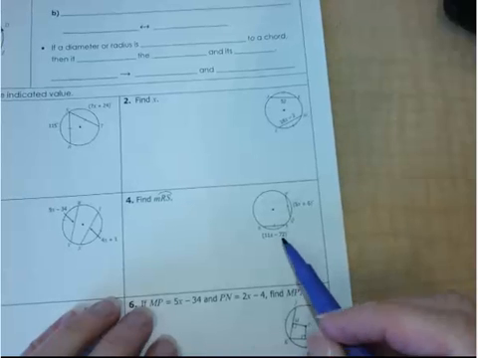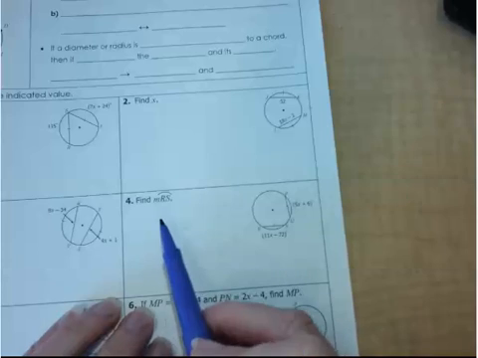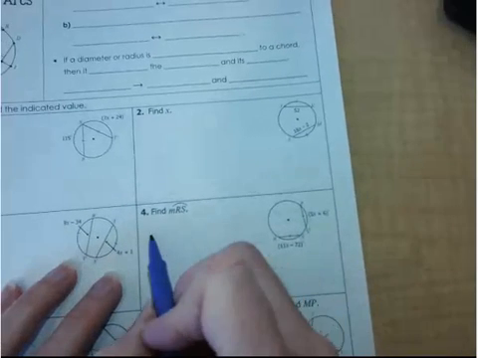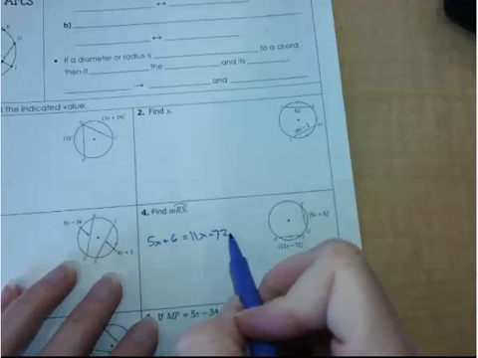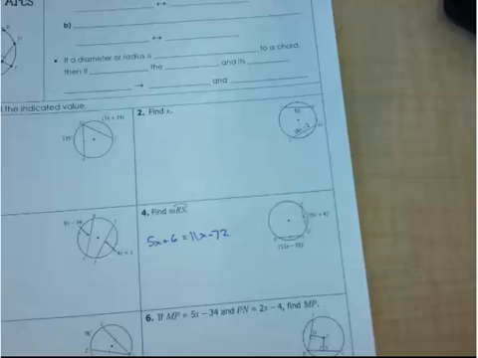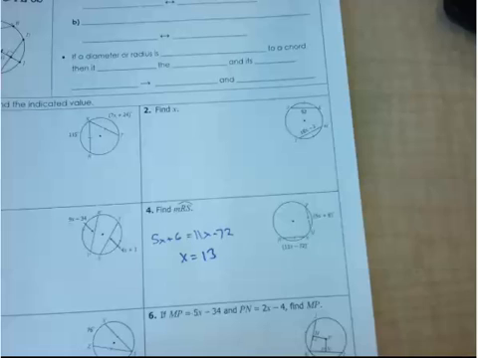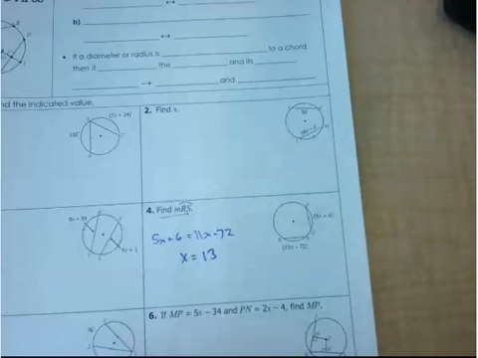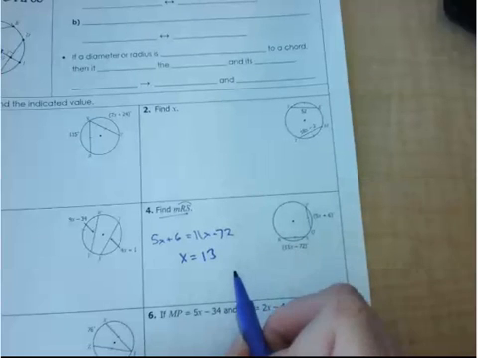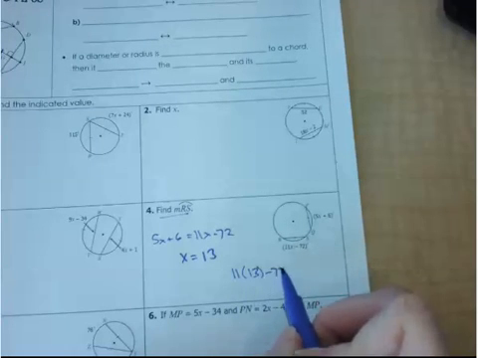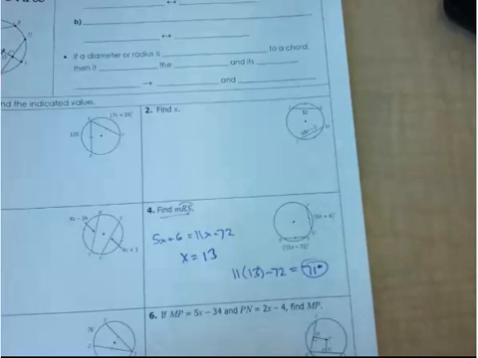Okay, looking at number 4 here, they tell us that our chords are congruent, so then we know our arcs are congruent. We are going to set our two expressions equal to each other, so we would take 5x plus 6 is equal to 11x minus 72. You're going to solve for x on that. Once you figure out x is equal to, in this case it would be 13, go back and read what am I actually being asked here. So I want to know this arc RS, so then I'm going to take this x value and plug it in to the expression for RS. So my answer here would be 71 degrees.